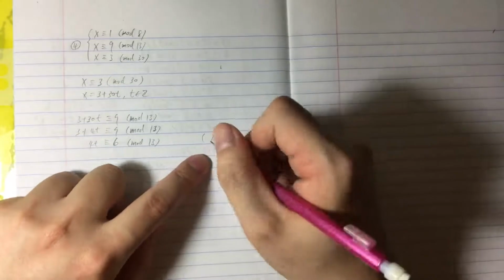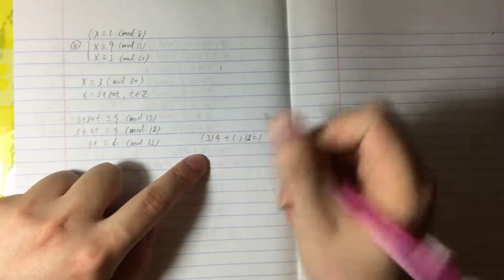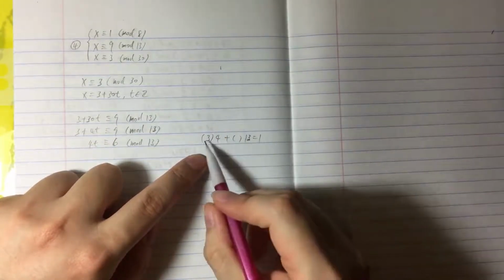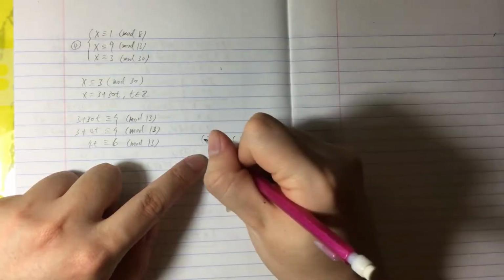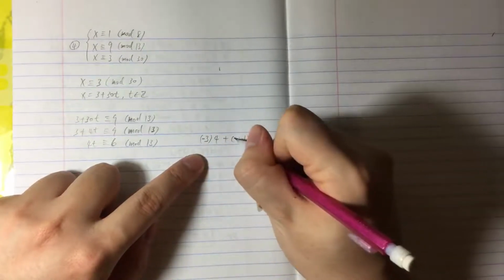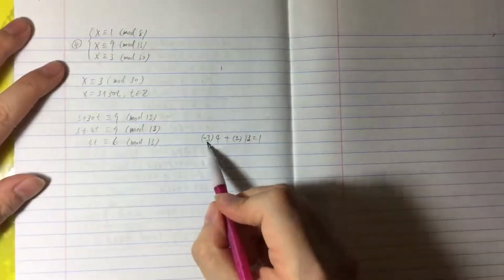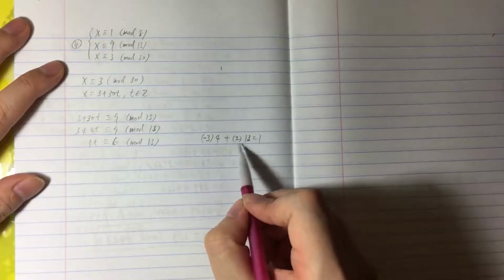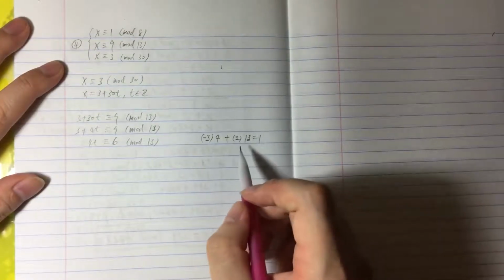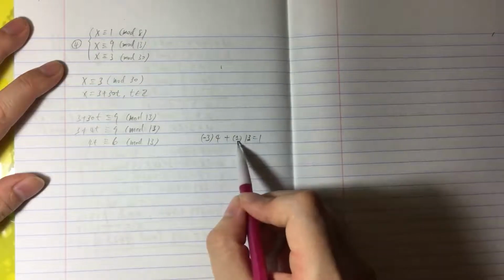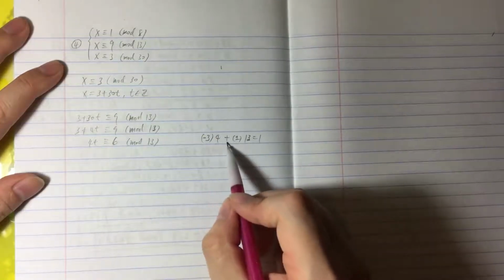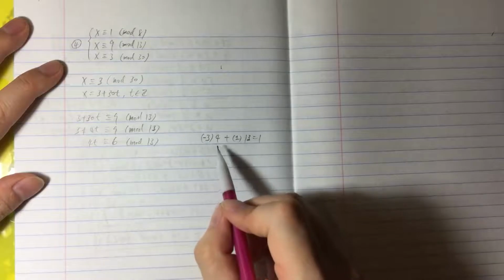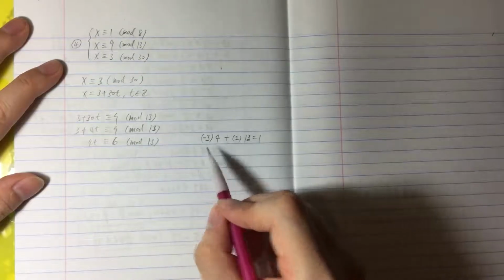We know that 3 times 4 is 12, and 13 minus 12 is 1. So I can make negative 3 here, positive 1 here. Negative 3 times 4 is negative 12, 1 times 13 is 13, and 13 minus 12 is 1. Once I find integers that make the integer times 4 plus integer times 13 equal to 1, the number in front of 4 is the inverse of 4.